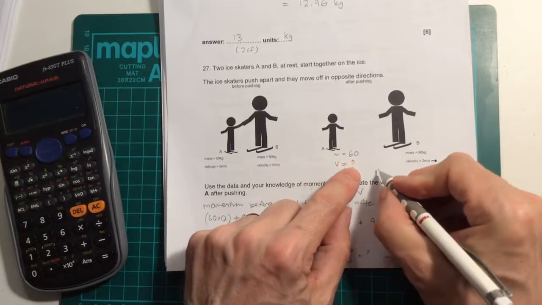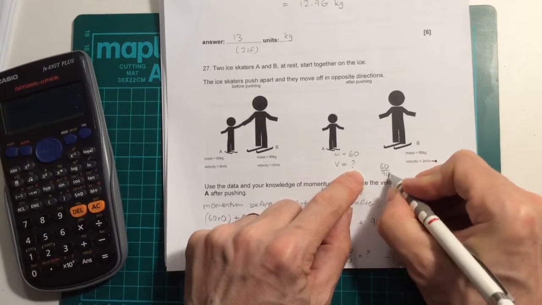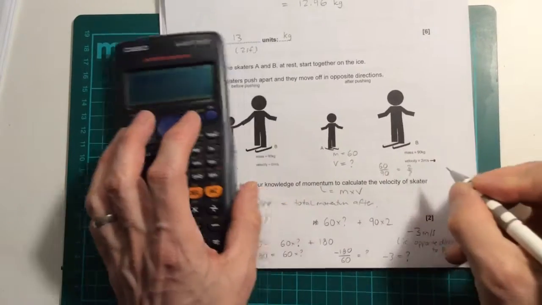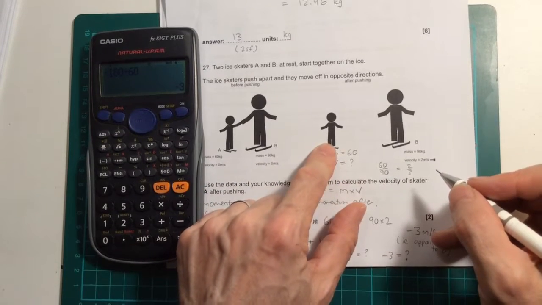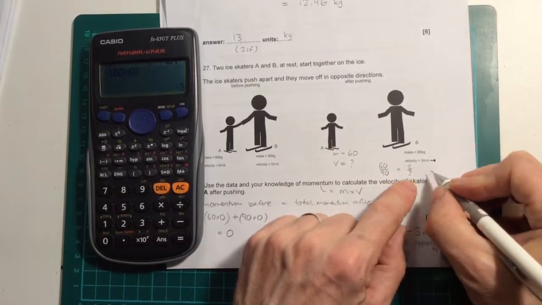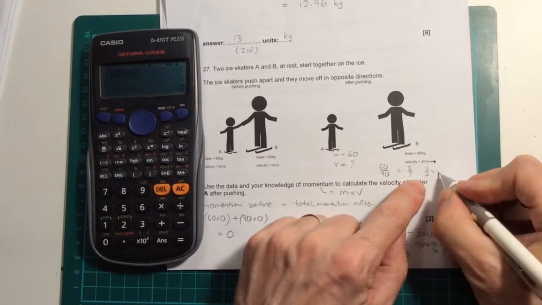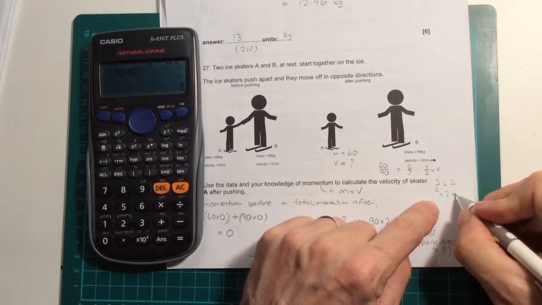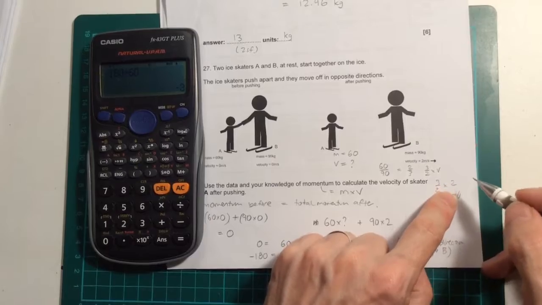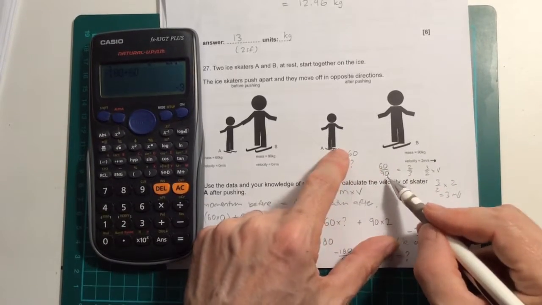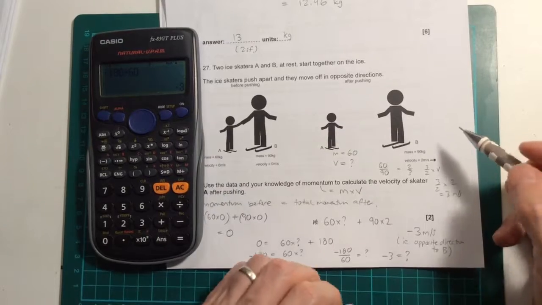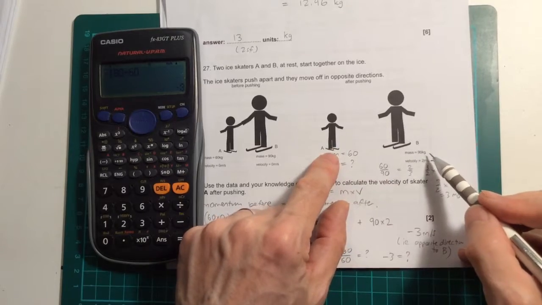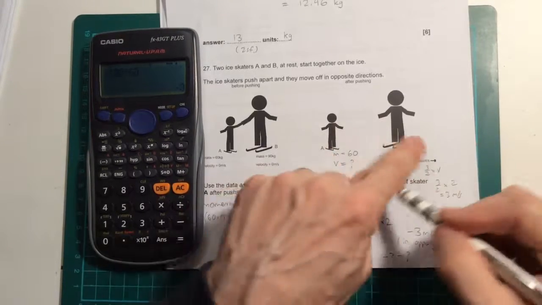A is 60 over 90 times as heavy, which is 2/3 the mass. Turn that upside down, and it will be 3 over 2 times the speed. So 3 over 2 times 2 meters per second gives us 3 meters per second. It's 1.5 times as big because it is 2/3 the mass. It's the inverse proportion. B is 1.5 times as heavy as A, so A will go 1.5 times the speed of B.